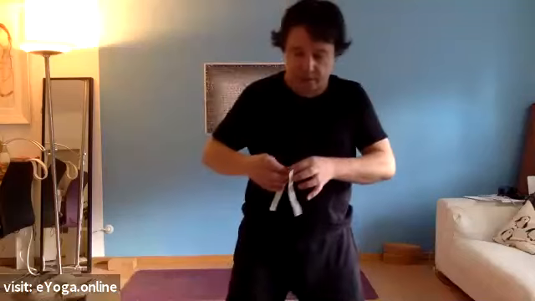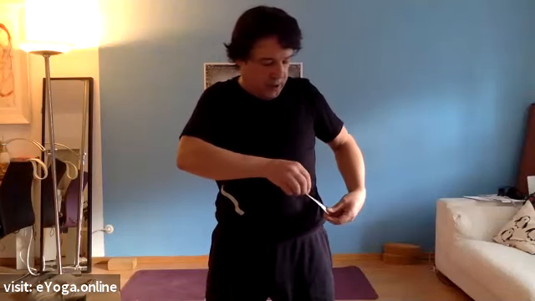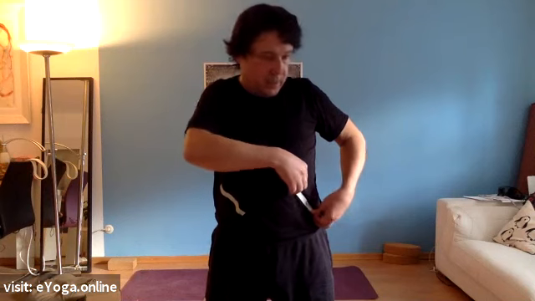Like we said, the quads are the big central band inside. Then you've got these external ones which go from the top right to here. And then you've got the inner ones which go from the outside to the in.